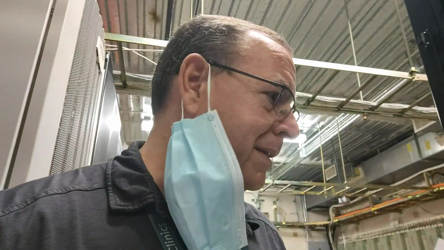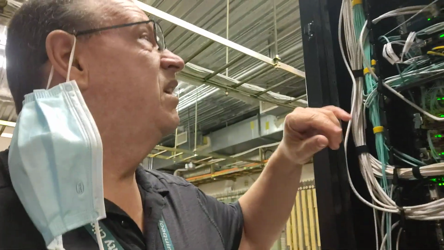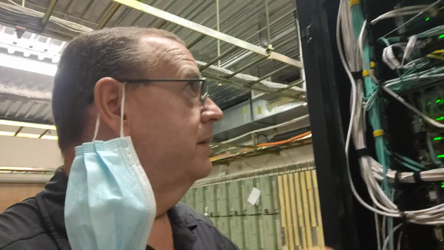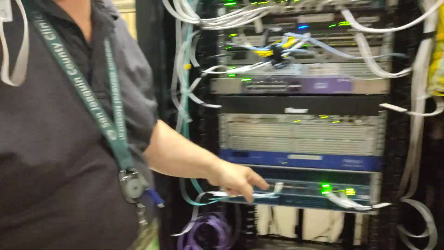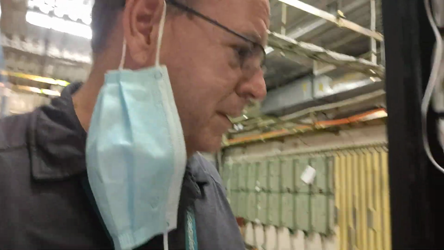Maybe not. Of course, here's our other Palo Alto. It's the availability peer. That's our main firewall. There it is, our east-west segmentation firewall.